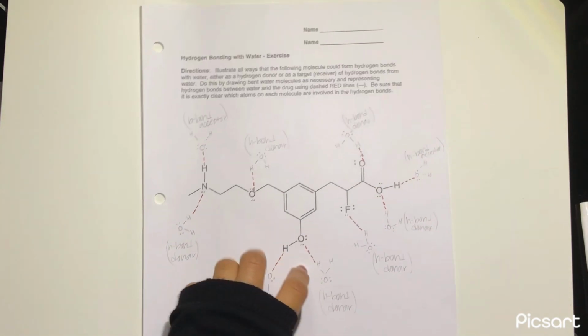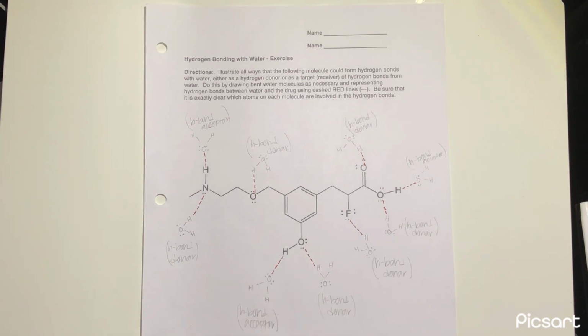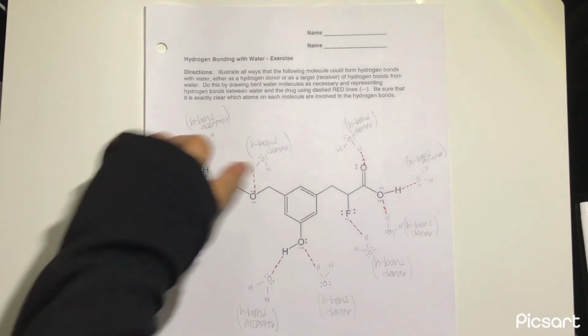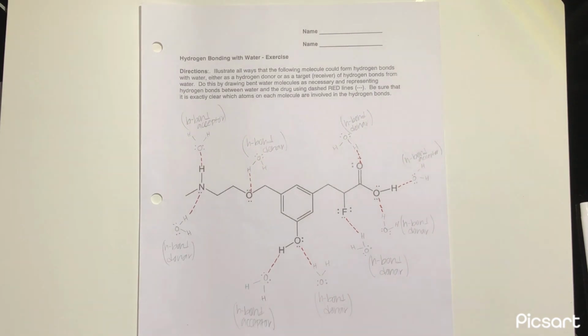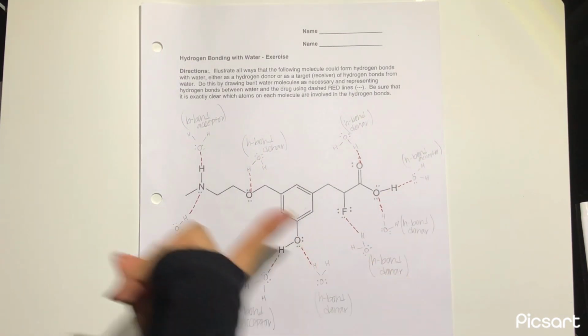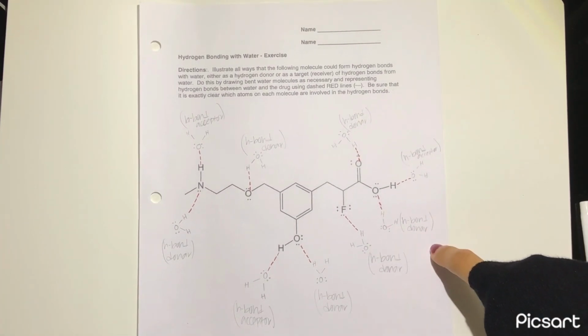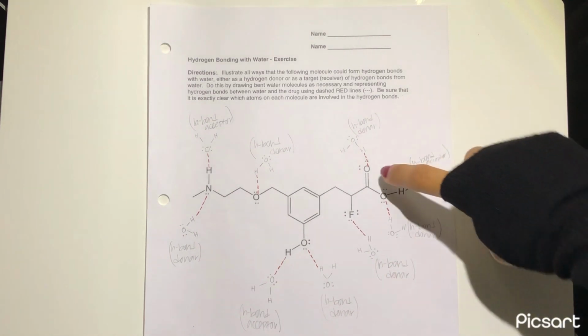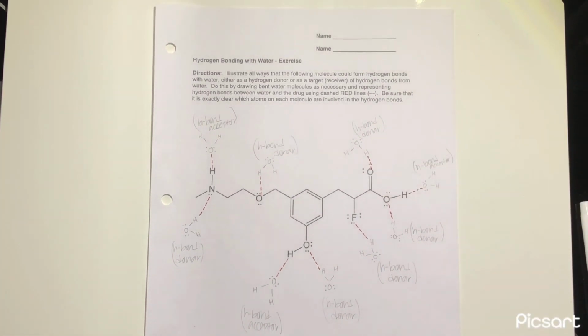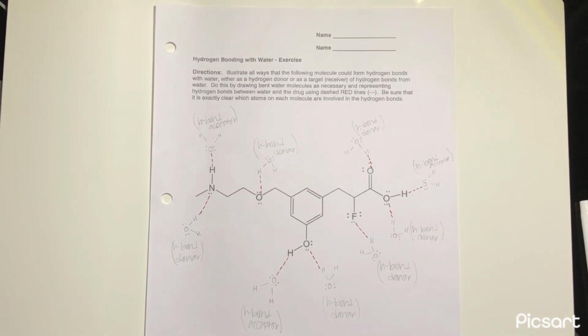And then O needs an H donor, so it's an H bond donor, as well as this O over here. This F is also an H bond donor since it would need H. And then this O is also a donor as well as this one up here. And lastly, this H would be bonded with an O, so it would be an H bond acceptor.